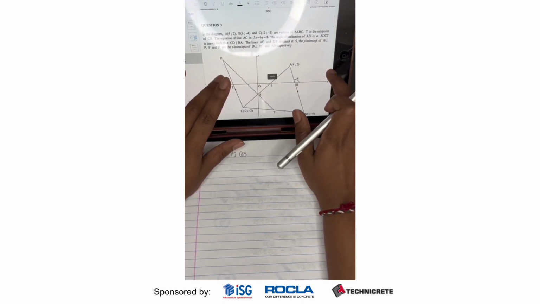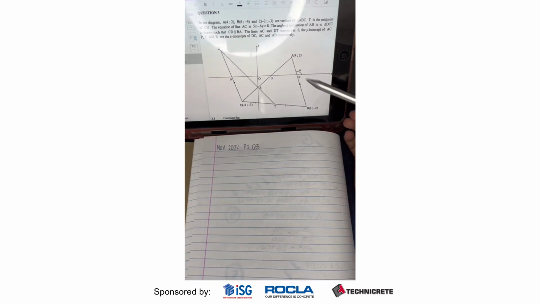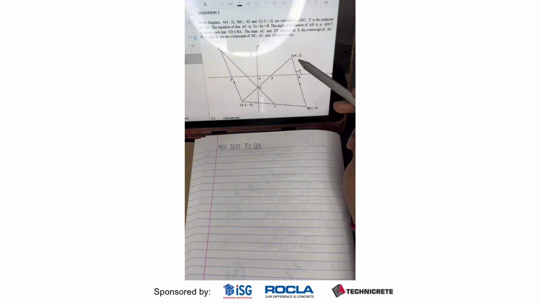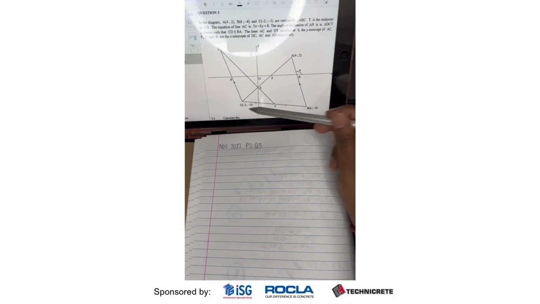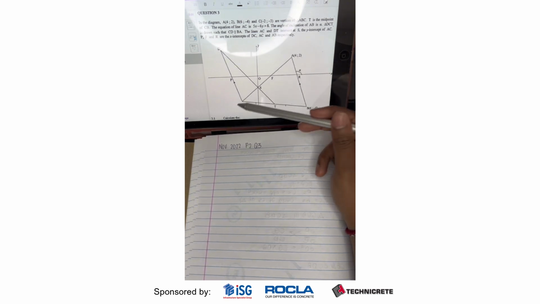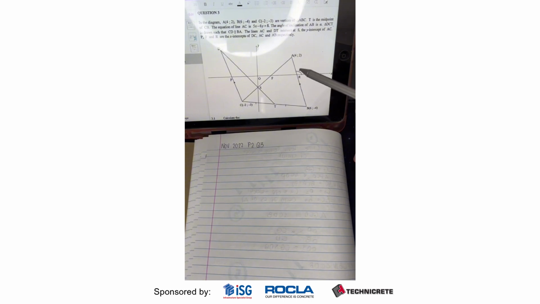It says, in the diagram, A, which is here, is (4, 2), B is (6, -4), and C is (-2, -3). They are vertices of triangle ABC. T is the midpoint of CB, so CT and TB are equal. The equation of line AC is 5x minus 6y is equal to 8. The angle of inclination of AB is alpha.